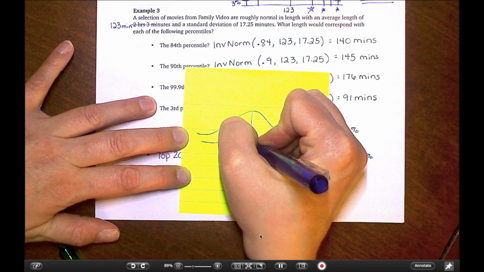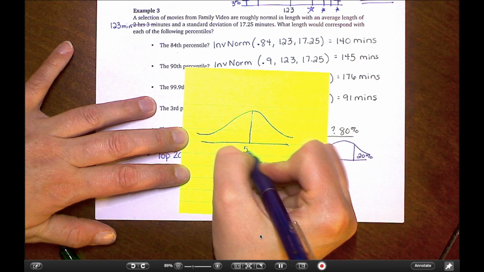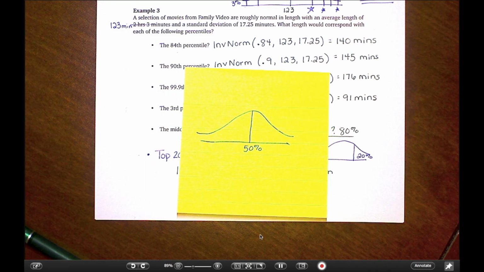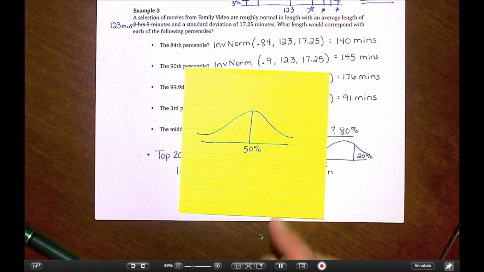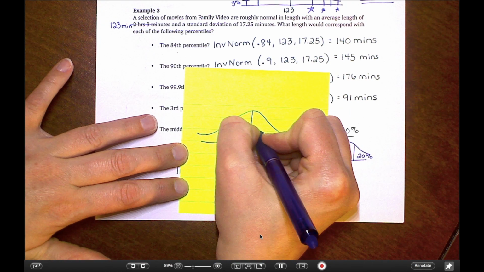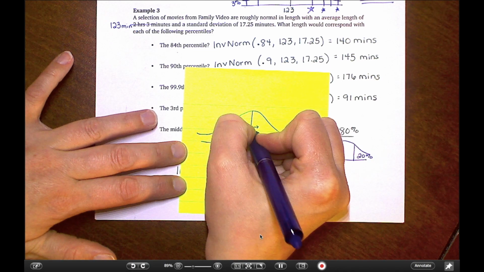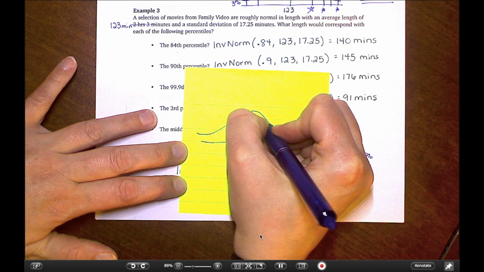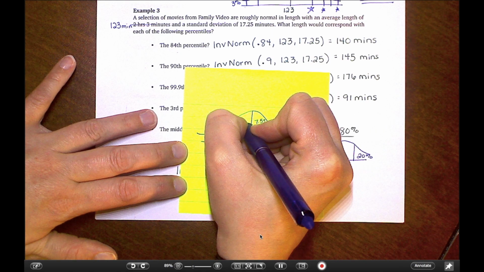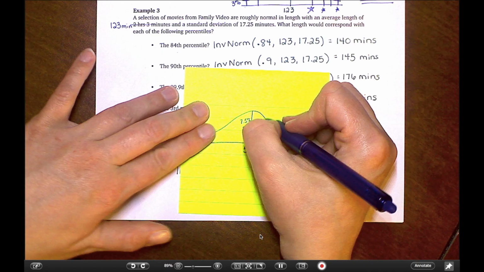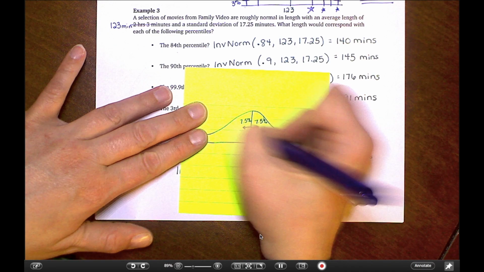If my mean is considered to be 50% of my data, notice I'm not even labeling what the actual mean is right now, and I want the middle 15, then I want to go half of 15 off of 50 in each direction. So I want to go 7.5% in each direction from the 50, and that will give me a total of 15% in the middle.